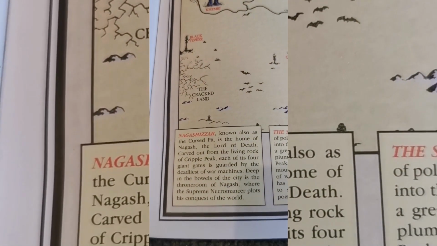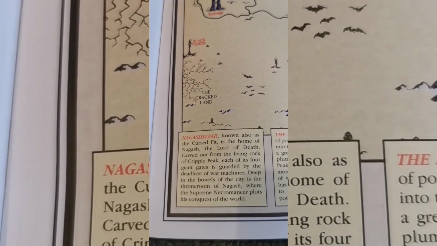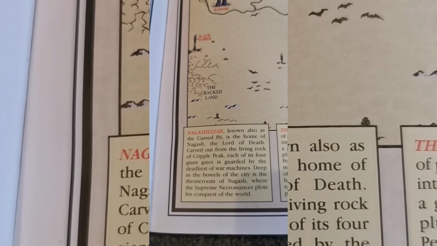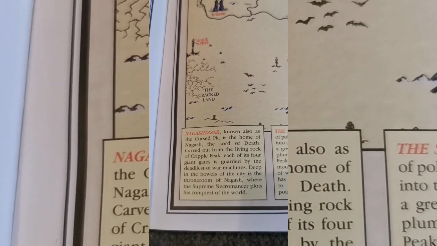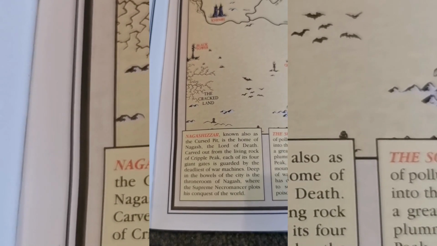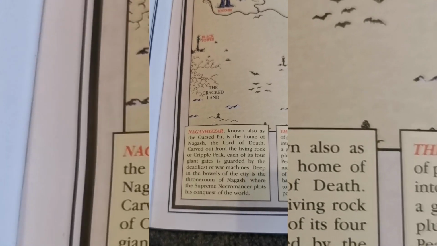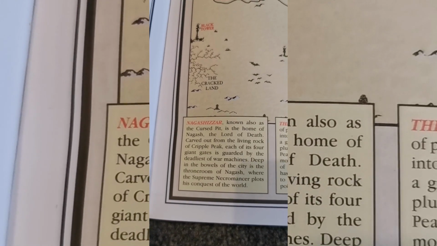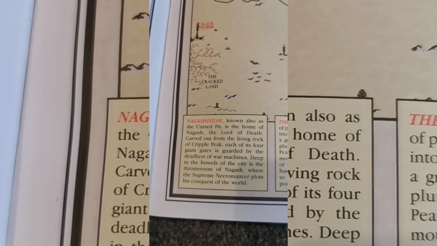Nagashazar, also known as the Cursed Pit, is the home of Nagash, the Lord of Death, carved out from the living rock of Cripple Peak. Each of its 4 giant gates is guarded by the deadliest of war machines. Deep in the bowels of the city is the throne room of Nagash, where the supreme necromancer plots his conquest of the world.